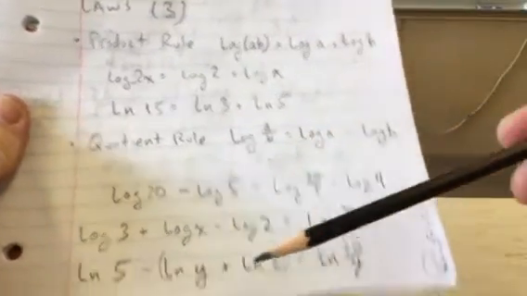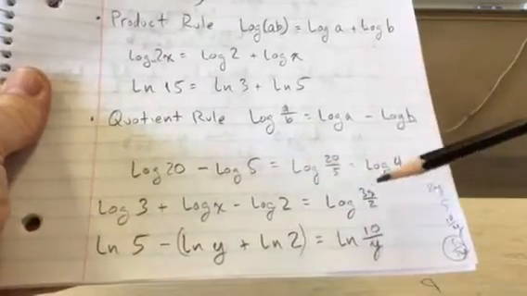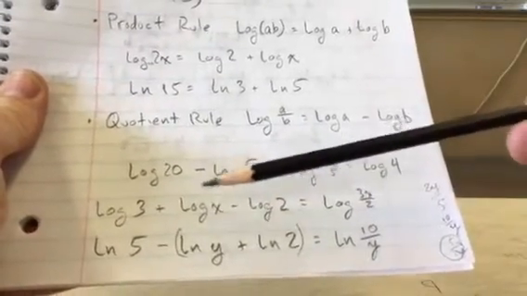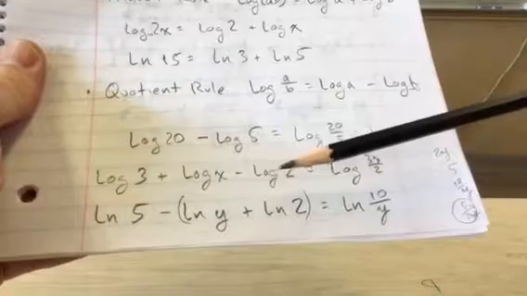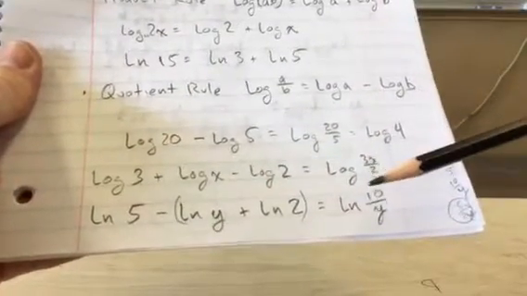A couple of examples working those 2 rules together and simplifying them as much as we could. Here's a sum of 2 and a difference there. So this log of 2 being subtracted goes on the bottom.